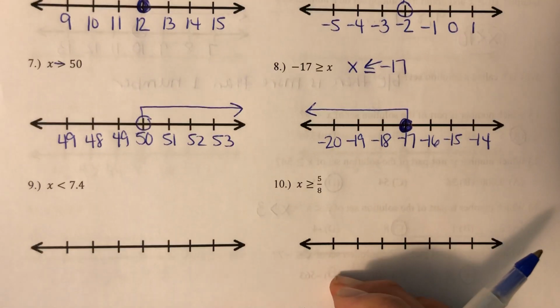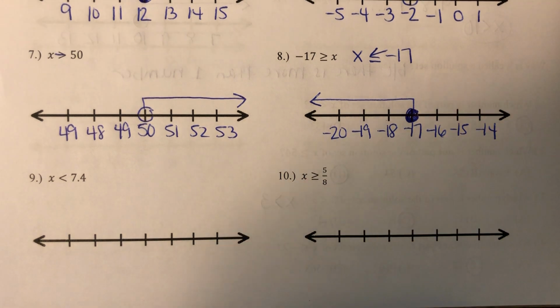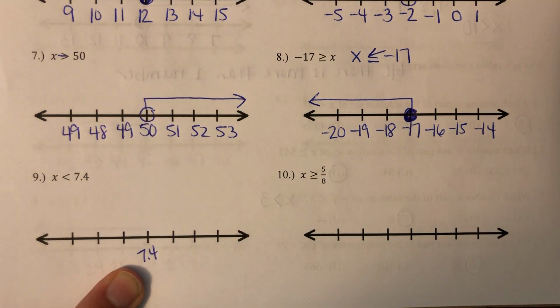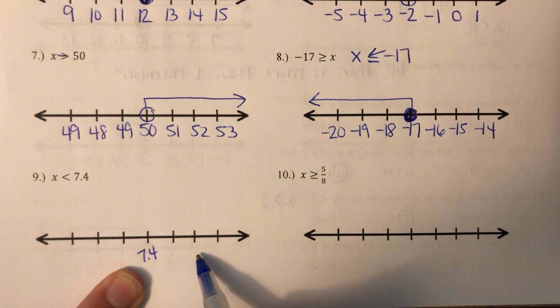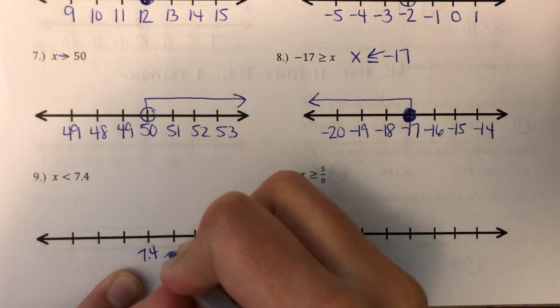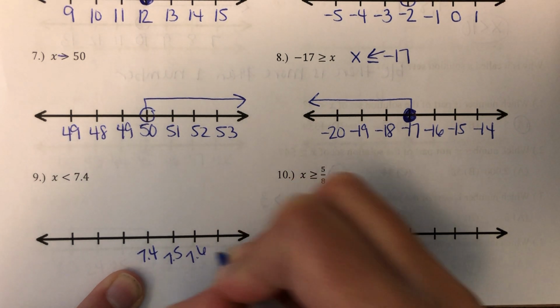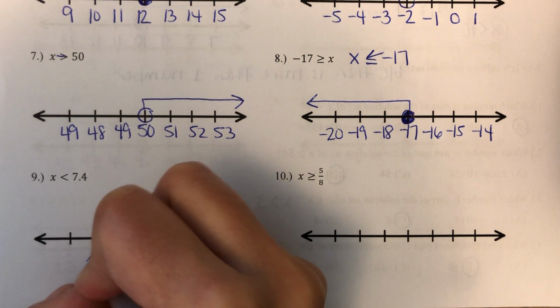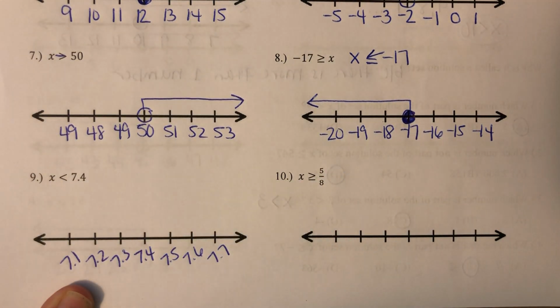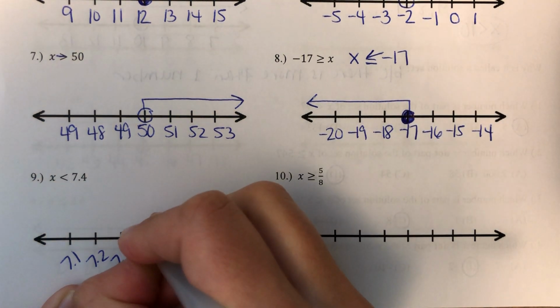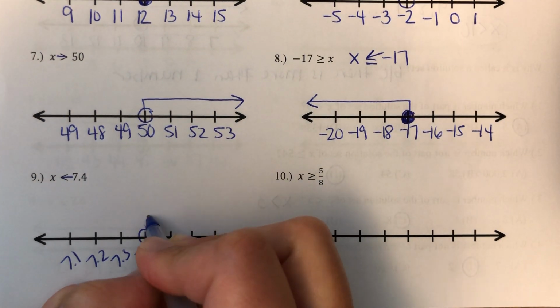All right, last two, they could give you a decimal or a fraction. That's okay. So let's put 7.4 in here. Depends how you want to count. Some people like to do 8.4, 9.4, 10.4. I'm going to count by 0.1, so instead of 7.4, now I'm at 7.5, 7.6, 7.7, 7.3, 7.2, 7.1. It's not any harder. As long as you go by the same increments, you'll be fine. There's no equal to on it, so open circle. Turn that into an arrow. It's pointing to the left.